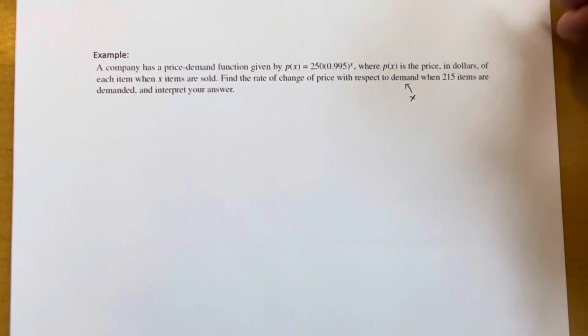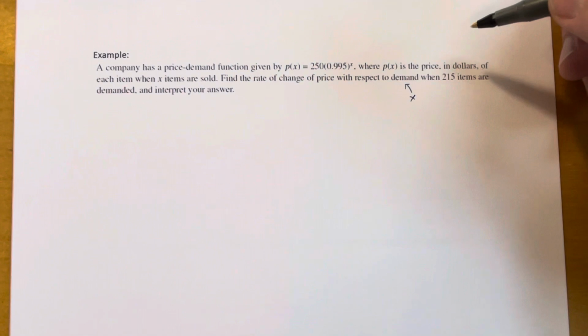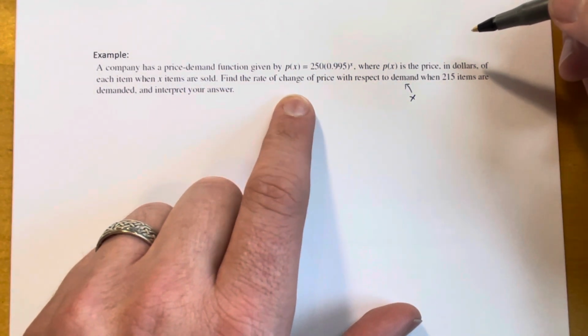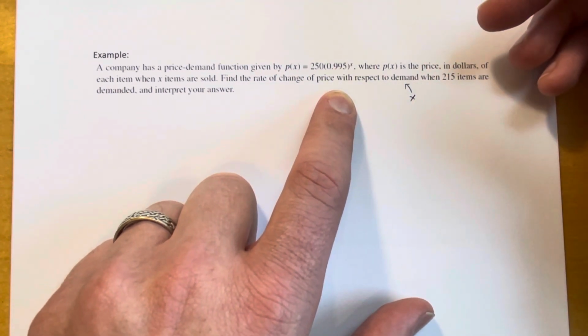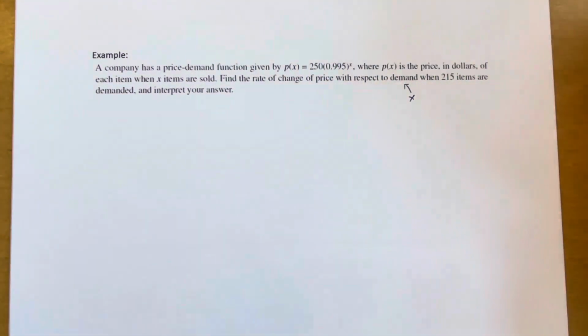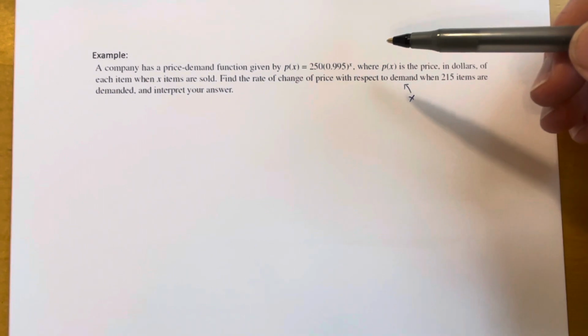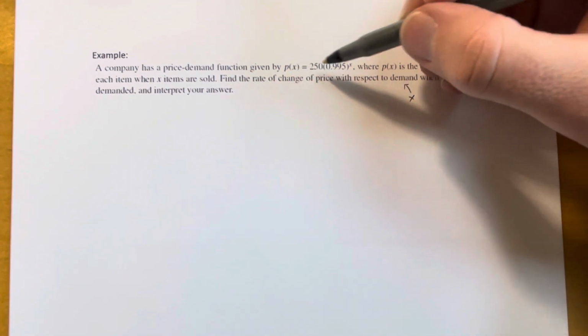Demand is referring to X. When 215 items are demanded, and interpret your answer. So it's specifically asking for a rate of change of price with respect to demand. And price is just this function by itself. So far, when we've encountered these price demand functions, what we've typically been doing is using them to find a revenue function. And a revenue function is X times that P of X.